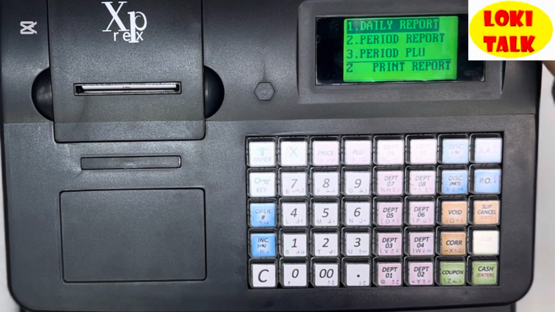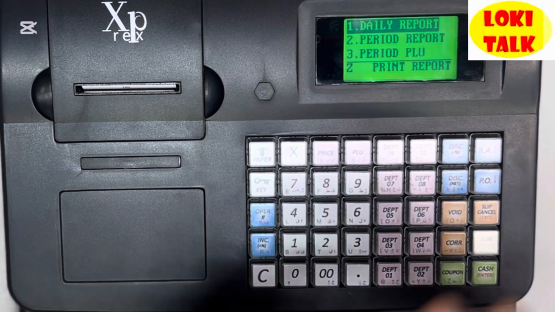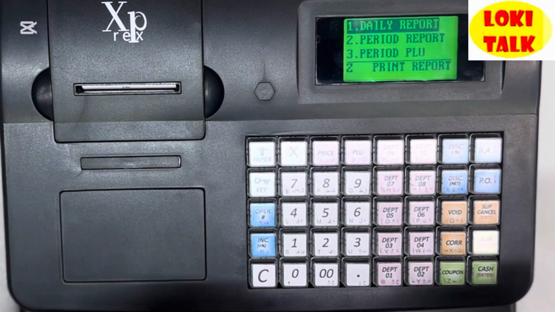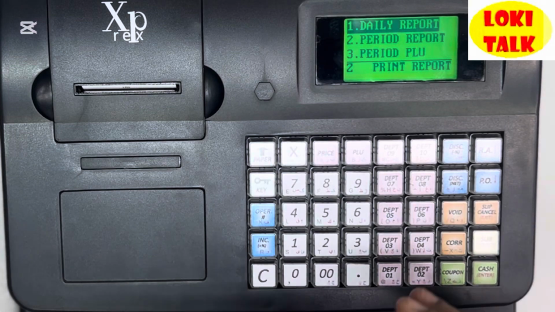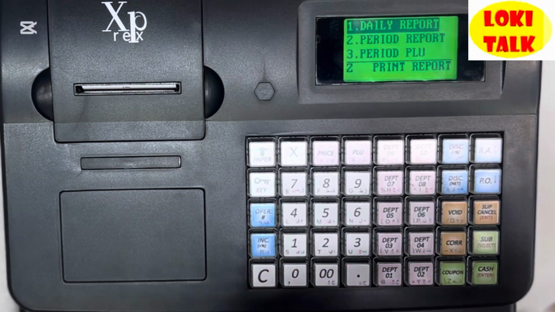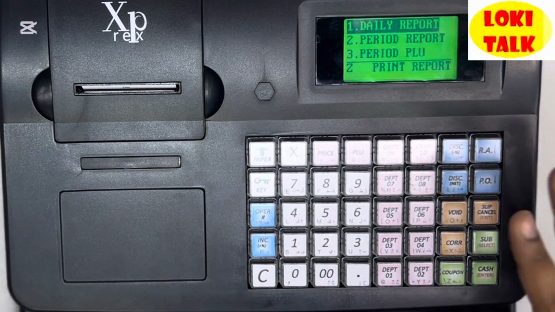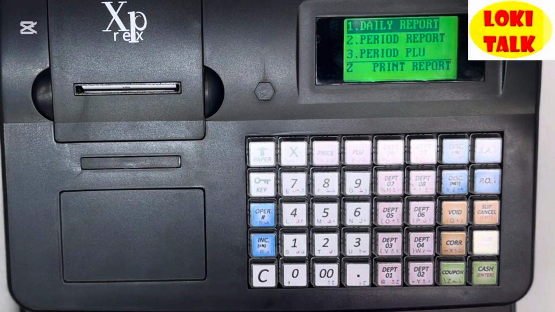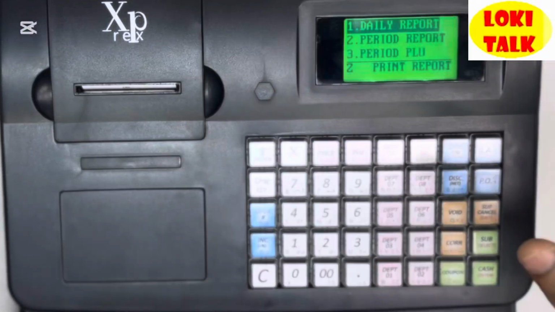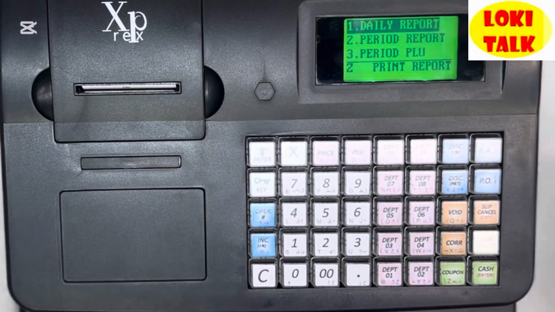When you take the printout, it clears all today's sales and makes the device fresh. X report only takes the report, it will not clear it. In most devices X and Z reports are separate, but in this device they have given both in the same report, like Z report.